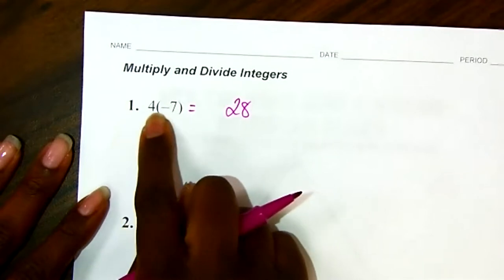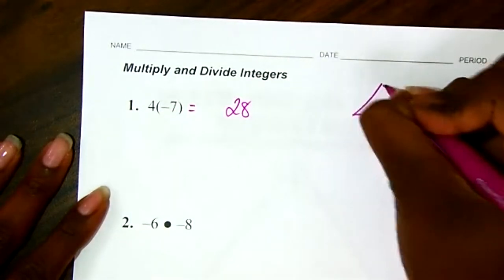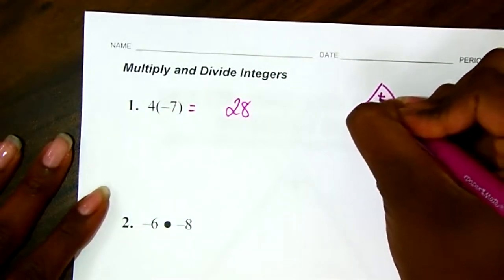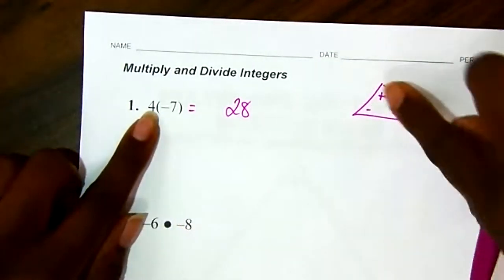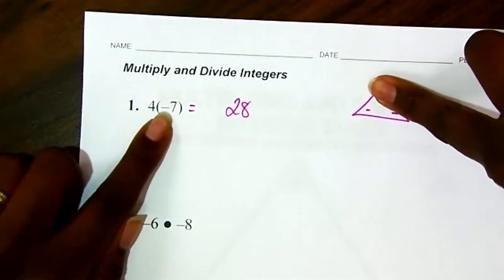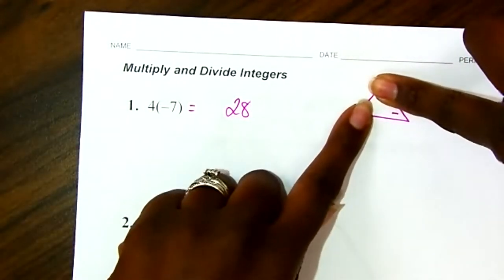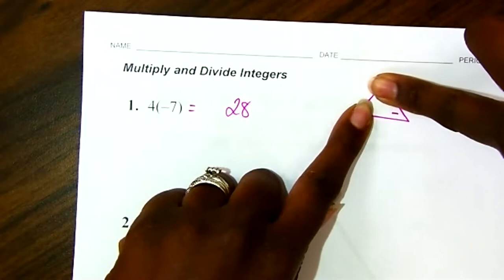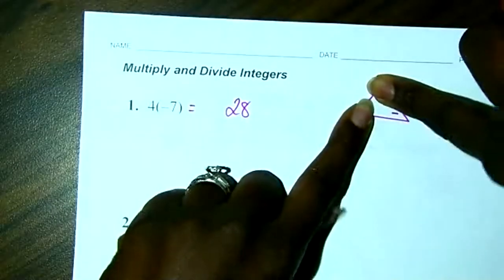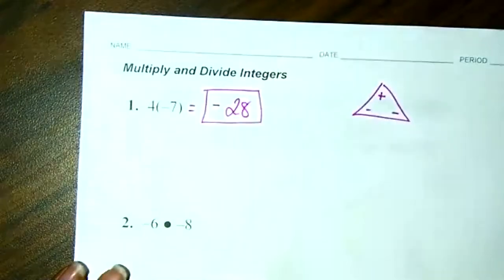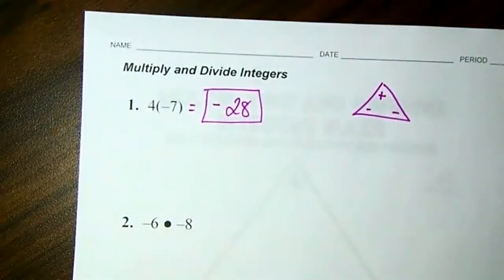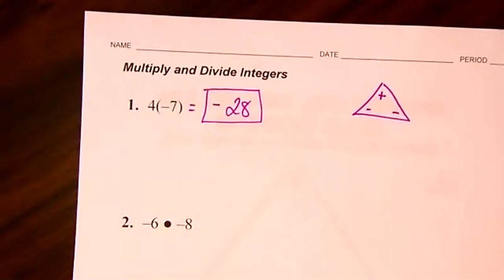Now I'm gonna go back and look at my signs. Me personally, I like the sleepy triangle. So that's what I'm gonna draw over here to the side. I had a positive number, so I'm going to cover up the positive, and I had a negative number, so I'm going to cover up the negative. What do I have left over? A negative. So that means my answer will be negative. Okay, so I'm going to box in negative 28 as my final answer.